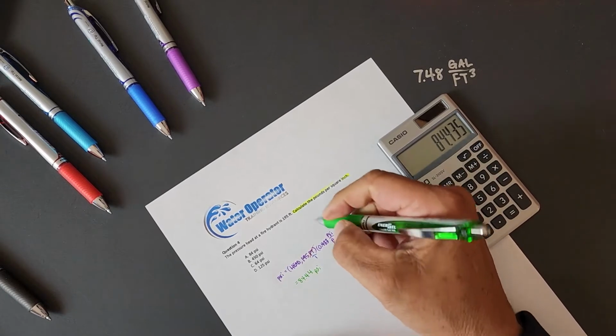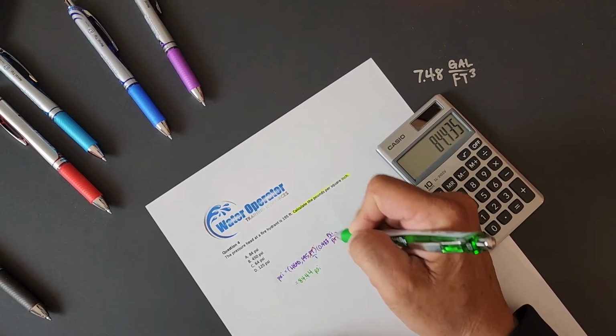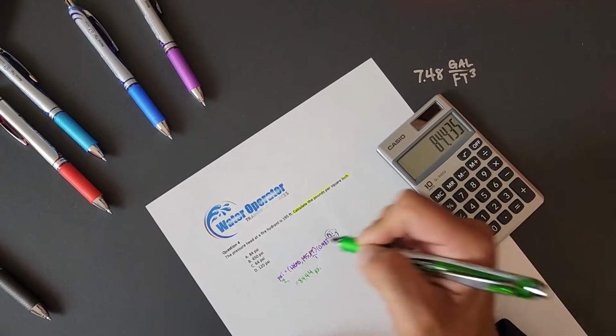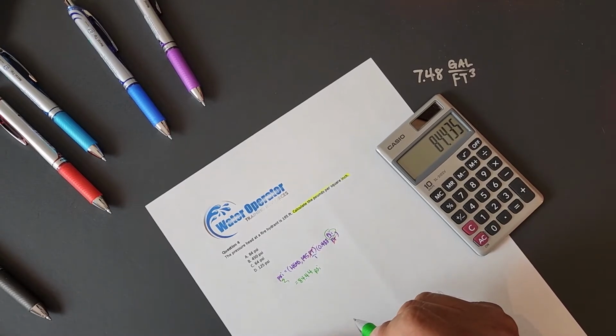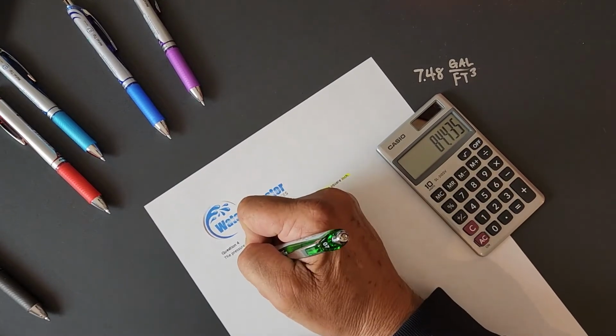This is psi because I eliminated feet here. I've got psi. That's the unit of measure we're looking for. The answer is A.